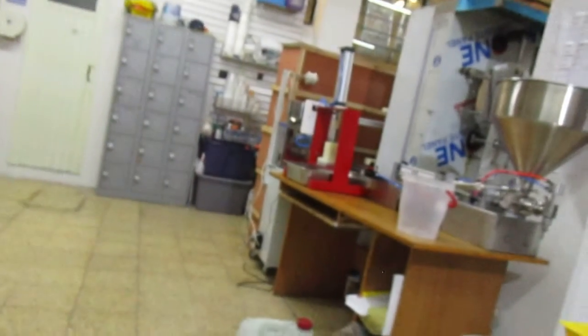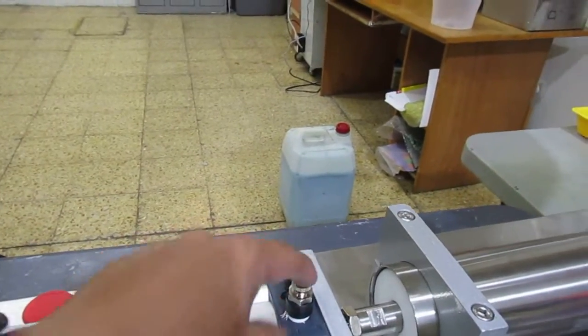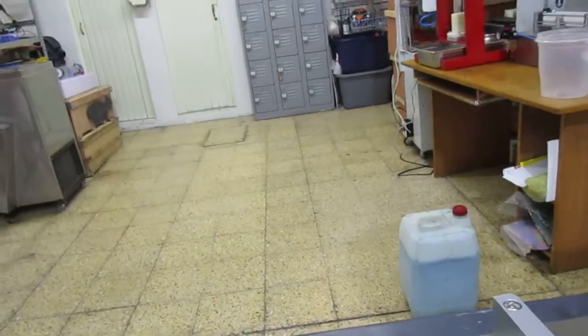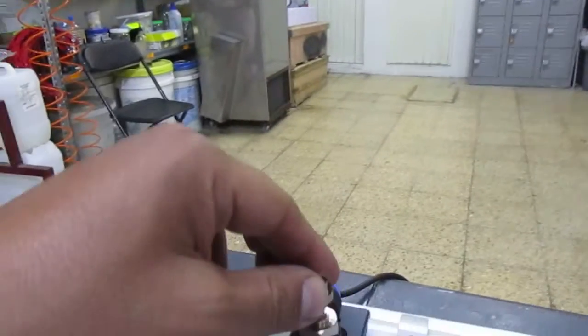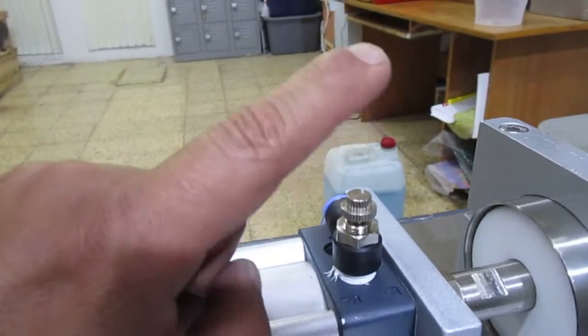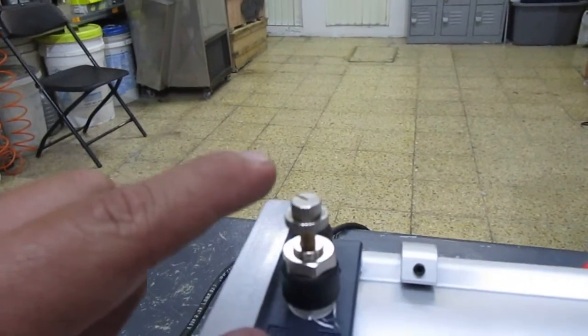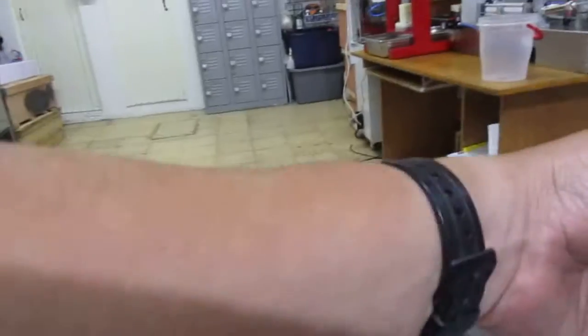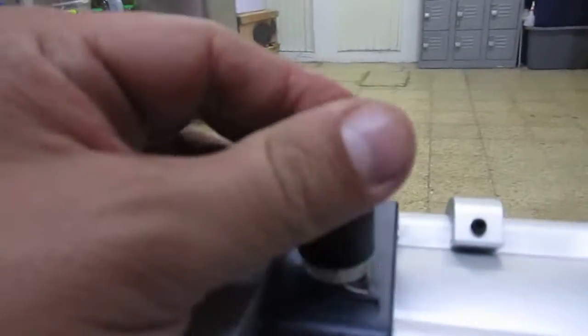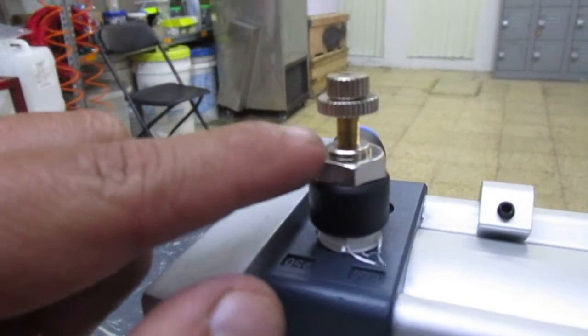I'm going to make the summary for you. First of all, again, we have the first screw. It's going to be used to define the speed for dosifying the product, and we open it just one turn. Second screw, we open it all the way up, because we need to make the suction as fast as possible.